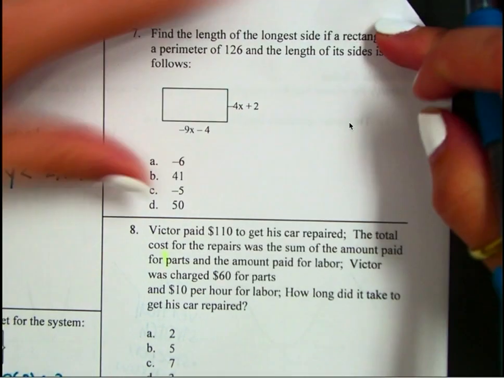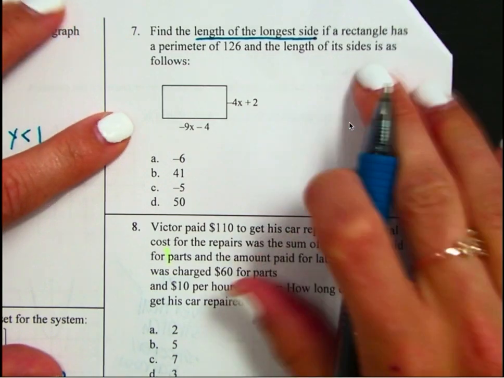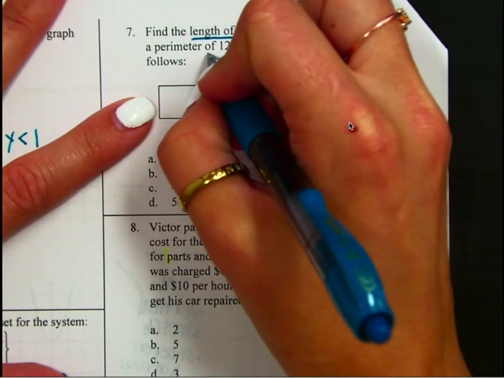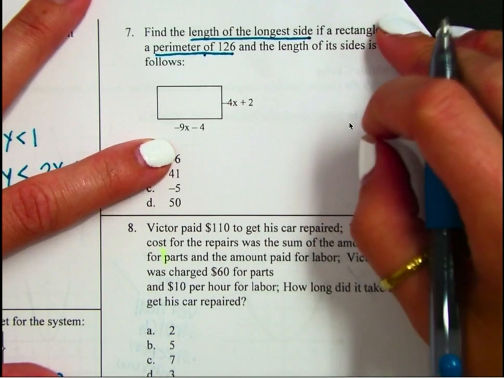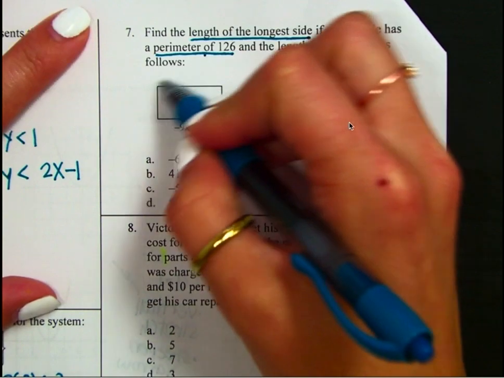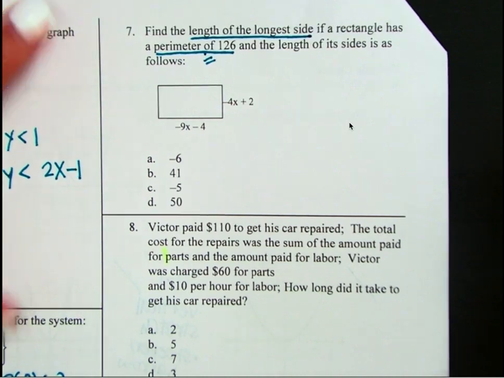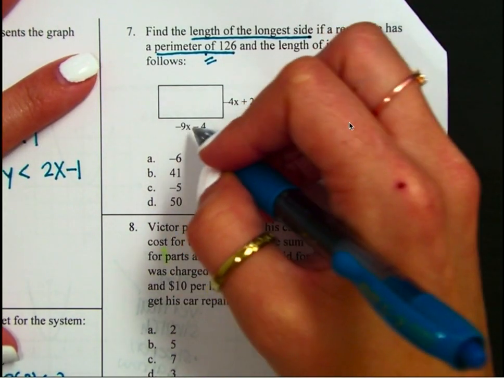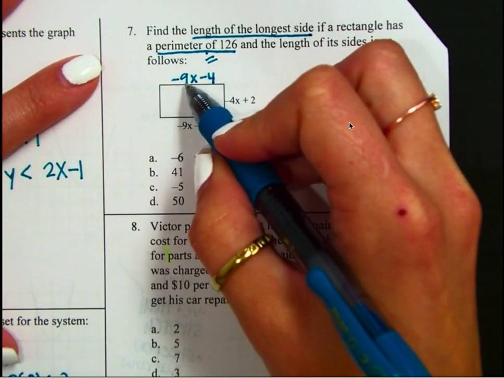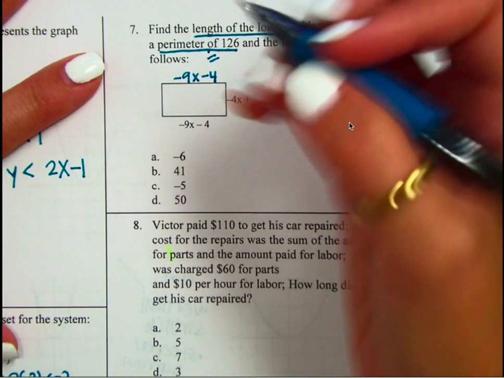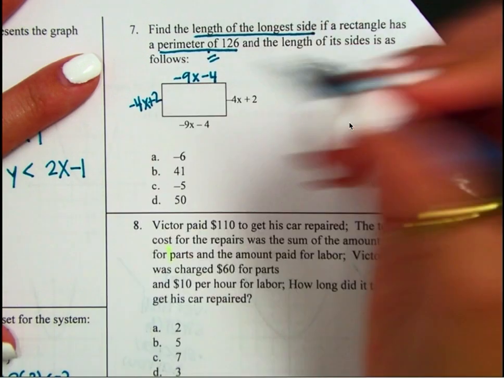And we're going to find the length of the longest side. That's what they're asking us for. If this rectangle has a perimeter of 126 and the length of the sides are as follows. So we want to remember perimeter means the sum of all of the sides, and it's going to equal 126. In a rectangle, opposite sides are going to be the same length. So if this is -9x minus 4, this is -9x minus 4. And if this is -4x plus 2, this is -4x plus 2.